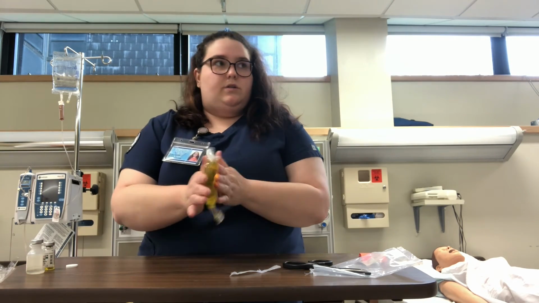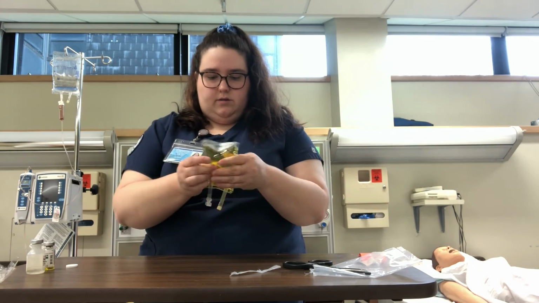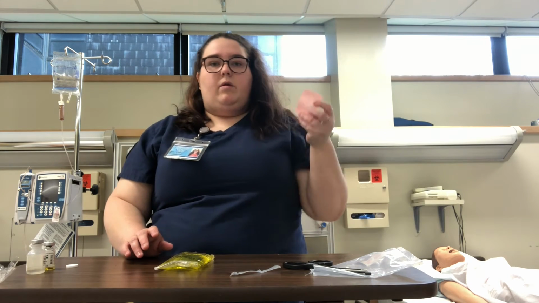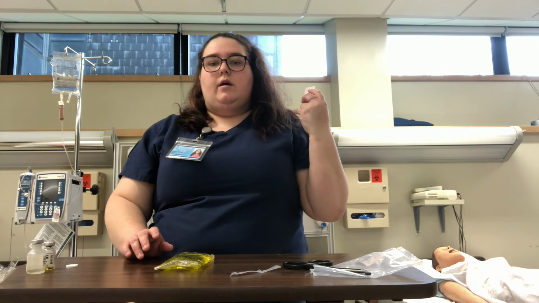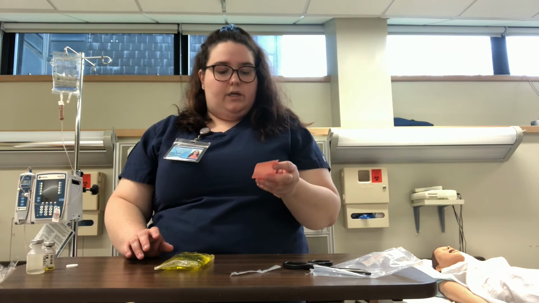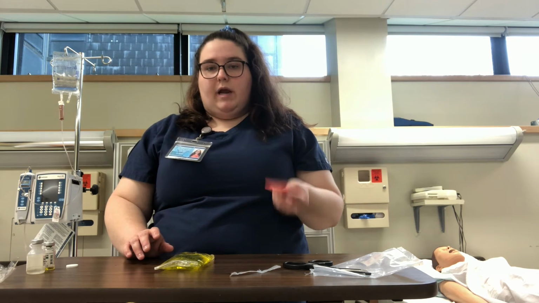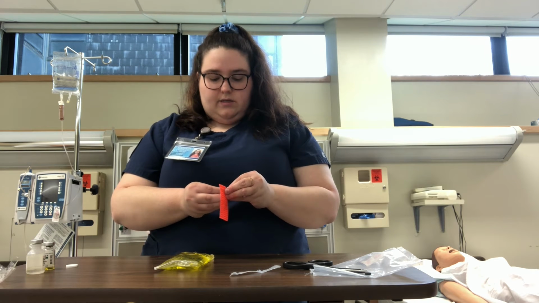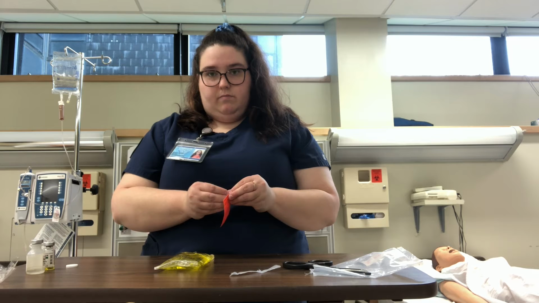I'm gonna swish this around until it's distributed. I'm going to put a label on it. On the label is the medication I'm giving, the dosage, the date and time, my initials, and a patient label. So I'm gonna stick this on, and then I'm going to head to the patient's room.